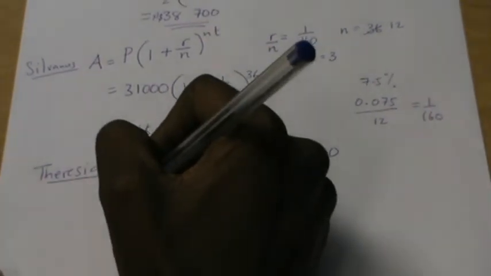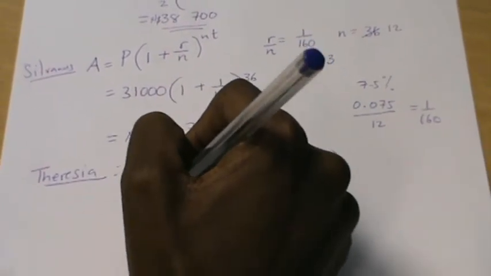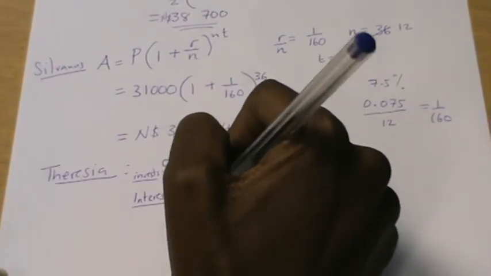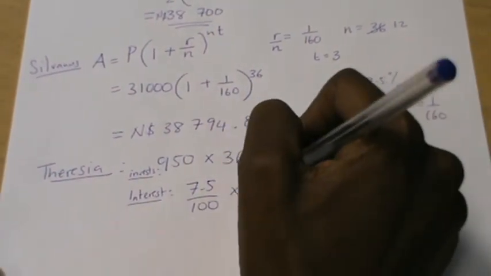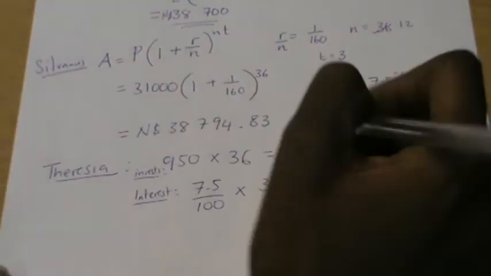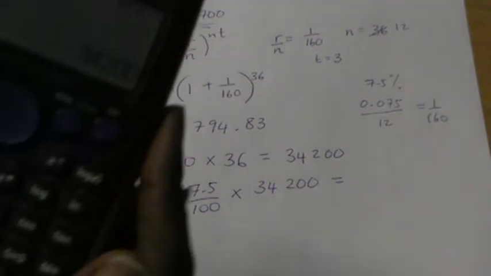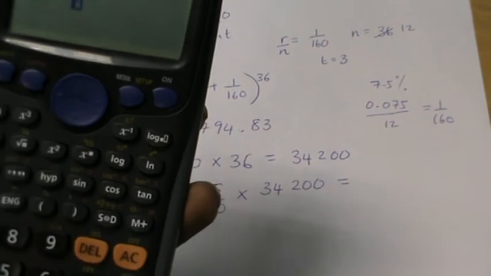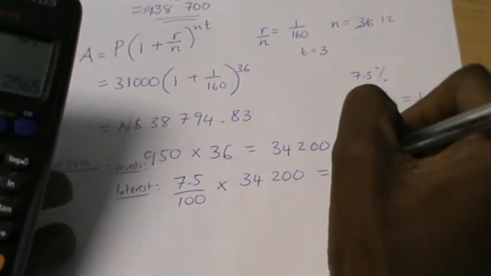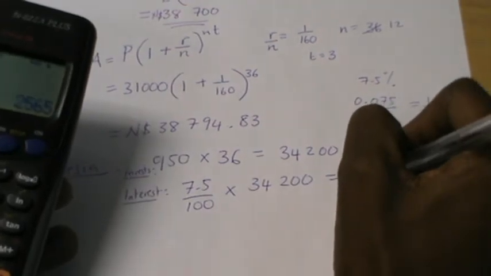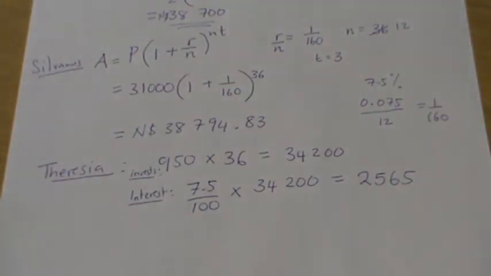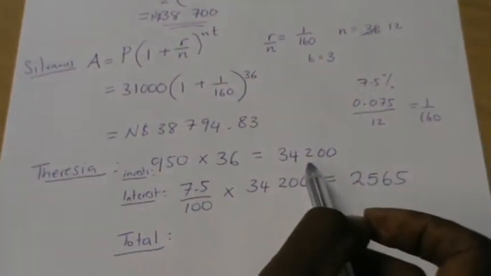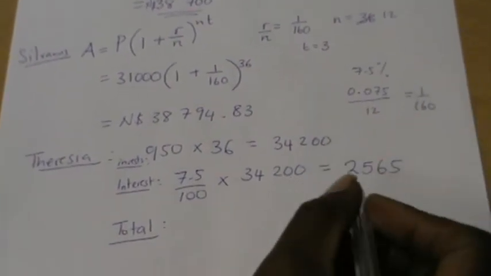Then we see how much is her interest. Her interest is 7.5%. So this is 7.5 over 100 multiplied by the amount that she invested. This we can do on the calculator. So I just multiplied this by 7.5 over 100, and what do I get? 2,565. And then her total will just be the amount that she deposited altogether plus the total interest that she got altogether.